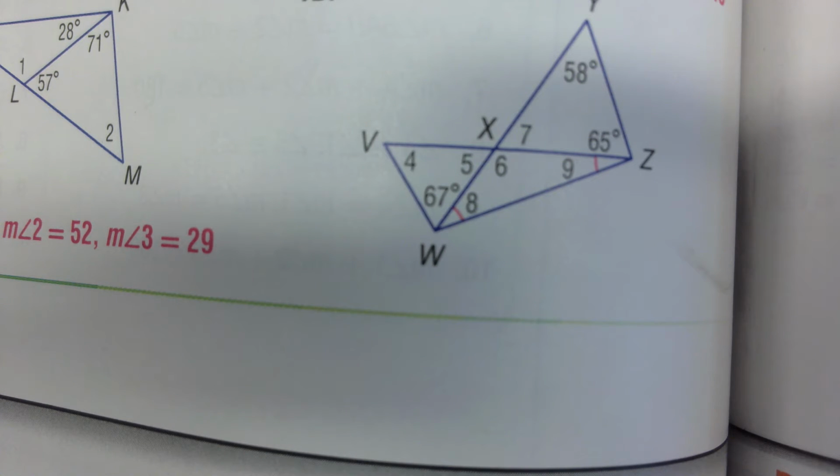Someone new. I'm going to call Brandon. Which angle did you find first? I can tell you that there's only one angle you can find first. Which angle is the angle you can find first? 7, right? 6 you can't find, 9 and 8 you can't, 4 and 5 you can't.